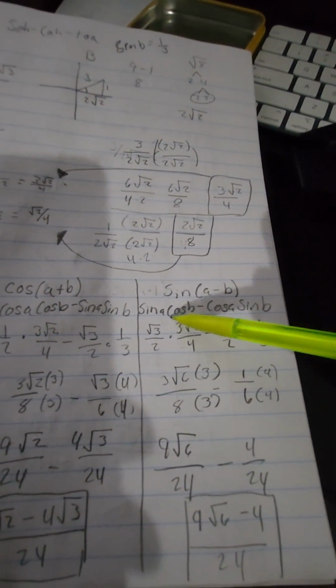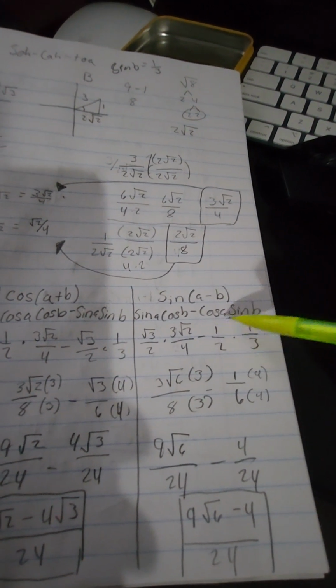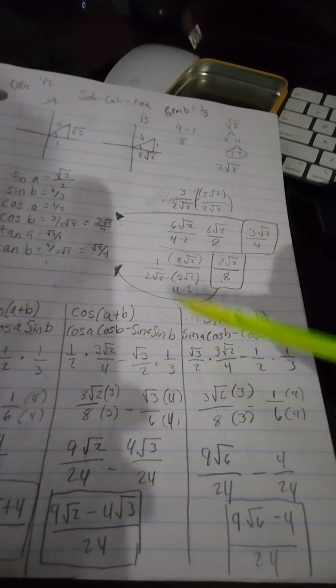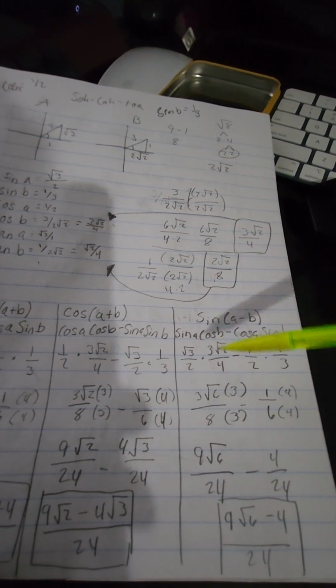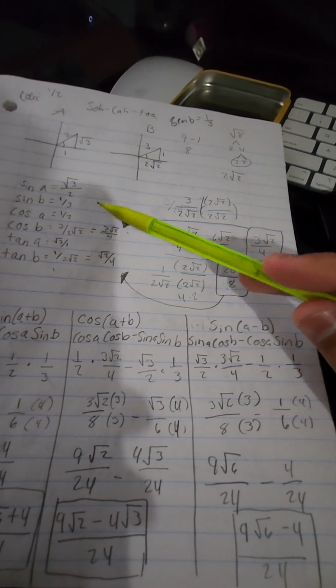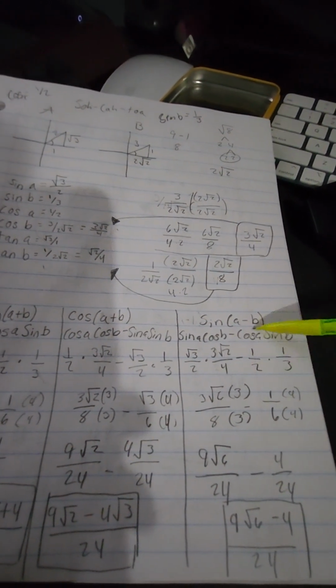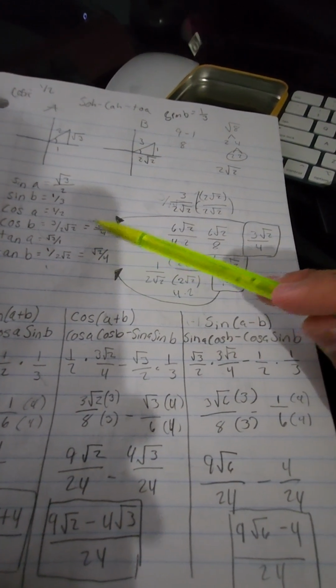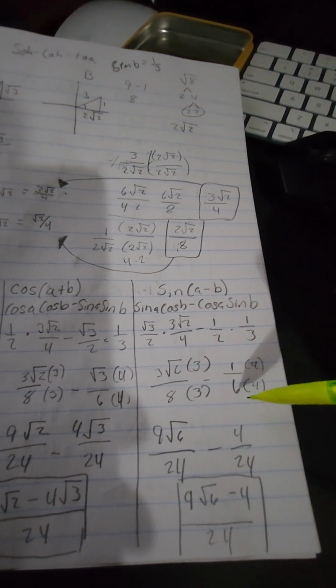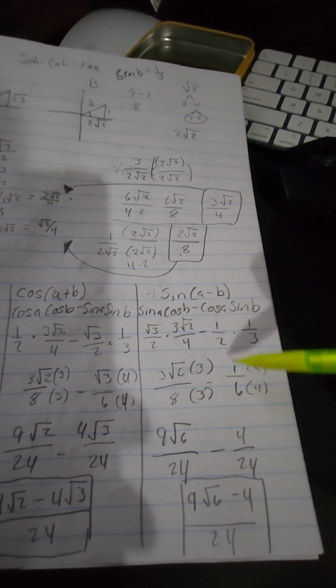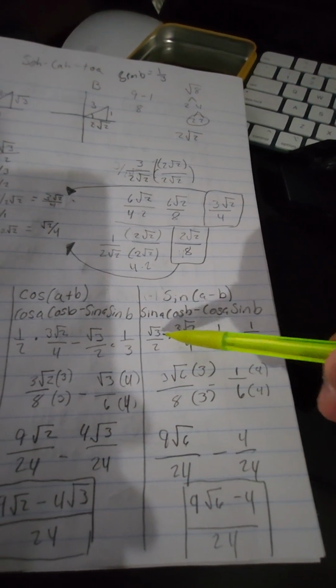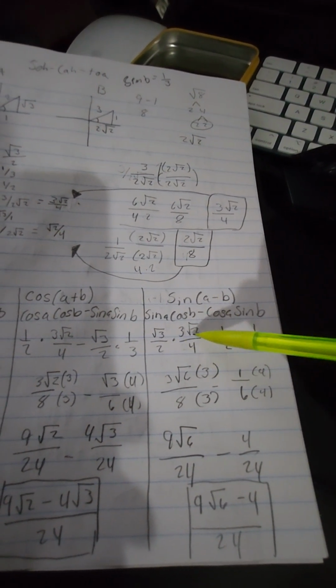Then for this one, we do the same thing again, this time with sine A minus B. Sine A cosine B minus cosine A sine B. Sine A is square root 2 over 2, cosine B is right here again, the same number, 3 square root 2 over 4, minus cosine A 1/2 times sine B 1/3. So 1/6. 1 times 1 is 1, 2 times 3 is 6. 3 times 3 square root 2.